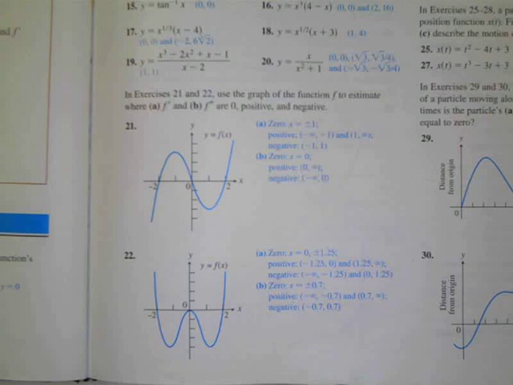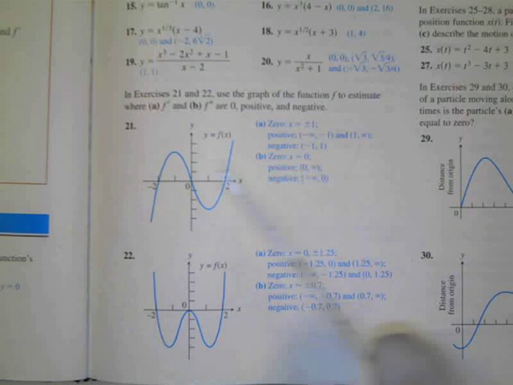Now let's take a look at the second derivative. That's always a little more fun, and that's going to have to do with concavity. So when is the second derivative 0? Well, that's going to be when we have a point of inflection, and that's when concavity changes.